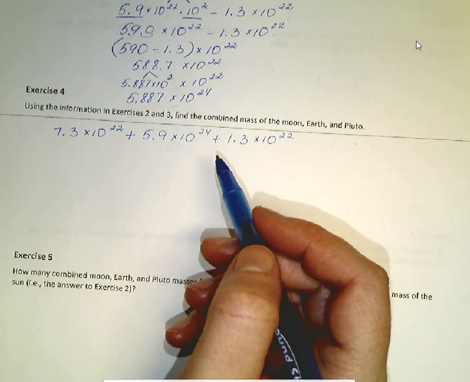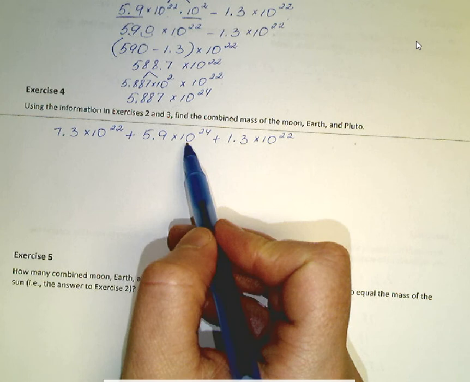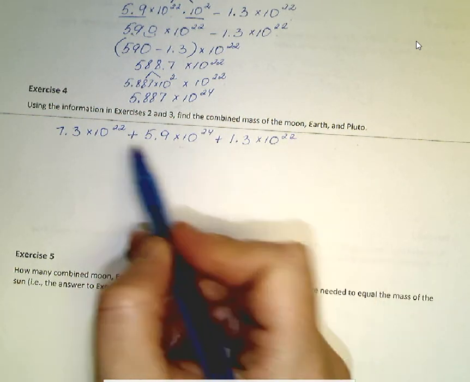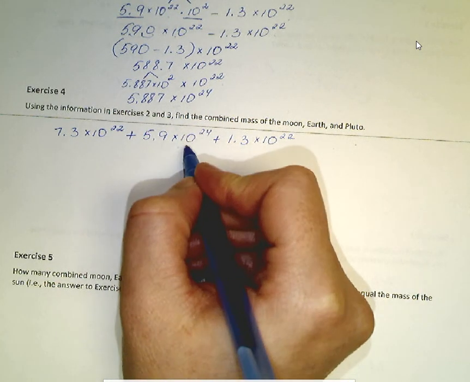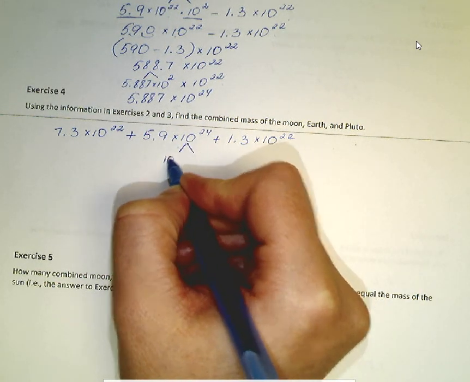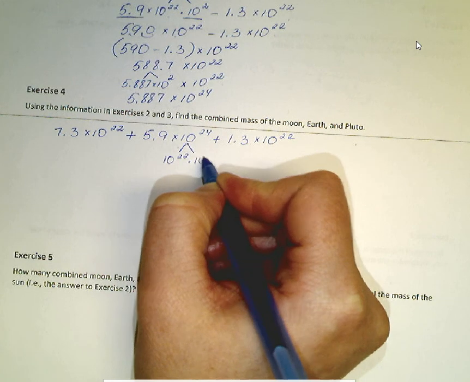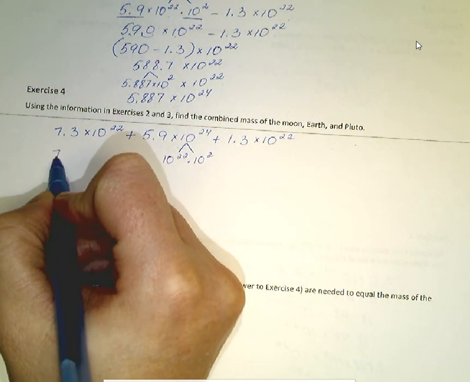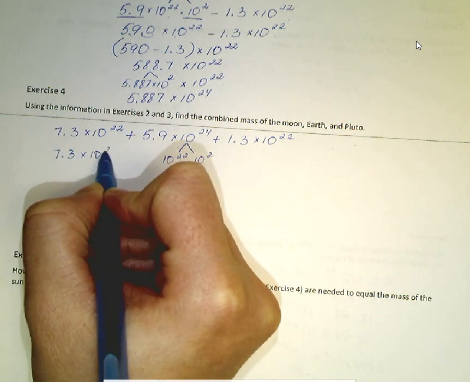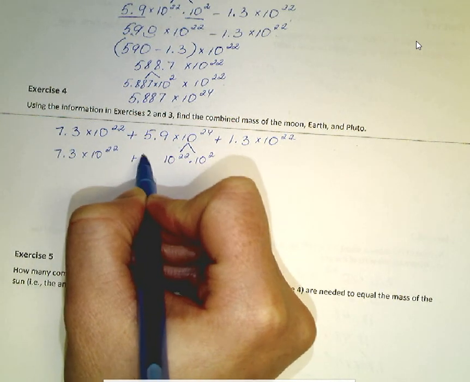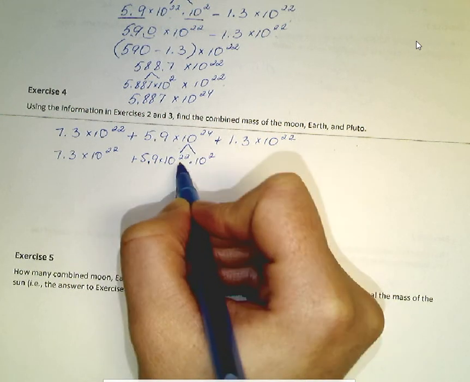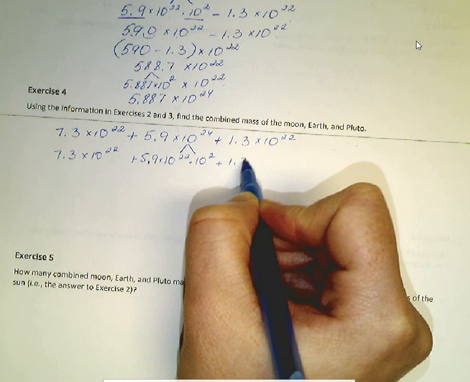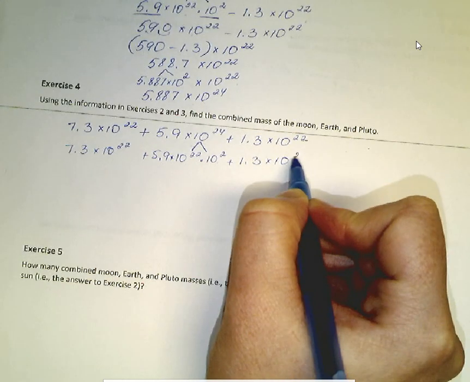Notice I cannot add them together just yet, because this power is the 24th. It's different from the 22nd that I have in the other two. So I will have to decompose that 10 to the 24th into 10 to the 22nd times 10 to the second. And so I will have 7.3 times 10 to the 22nd plus 5.9 times 10 to the 22nd times 10 to the second plus 1.3 times 10 to the 22nd.